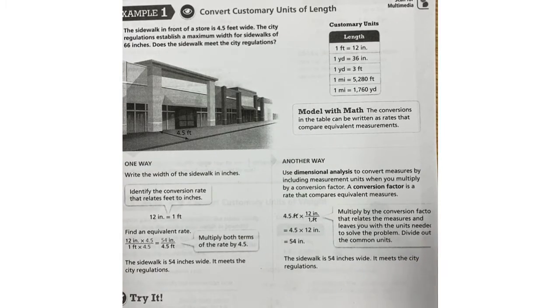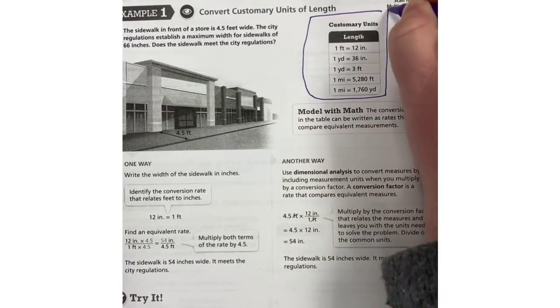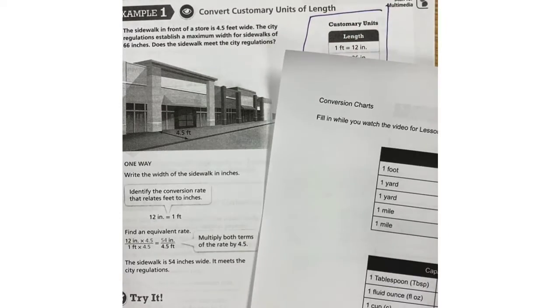Okay, friends, here we go with example number 1. This is on page 316, so you can follow along. We're going to use those ratios to convert different units of measurement. So I want you to notice this little table right here, and we're going to fill this in.